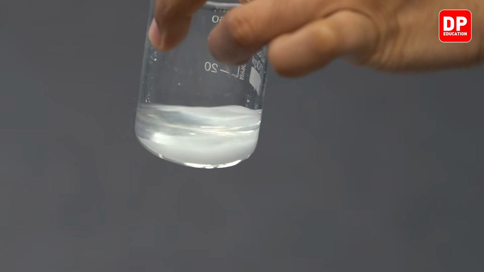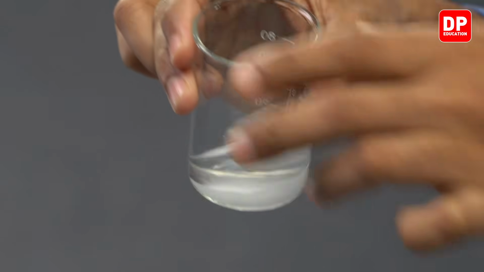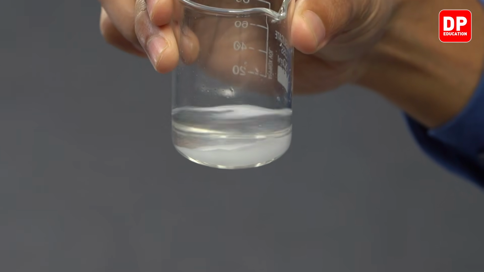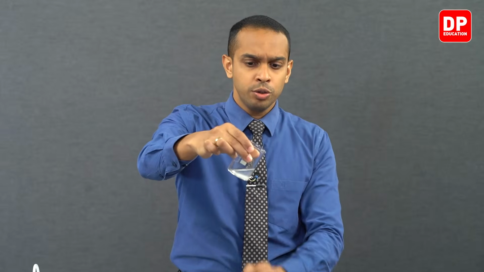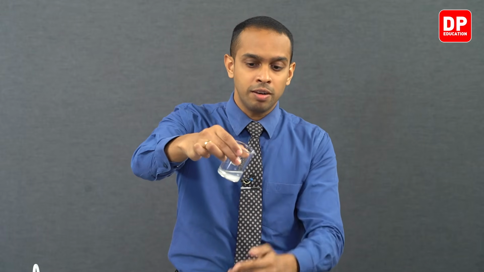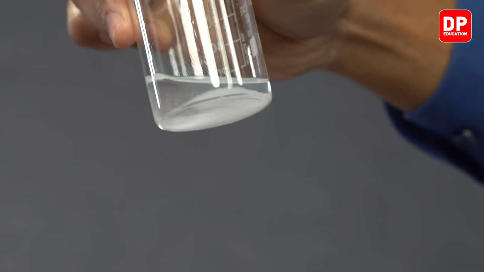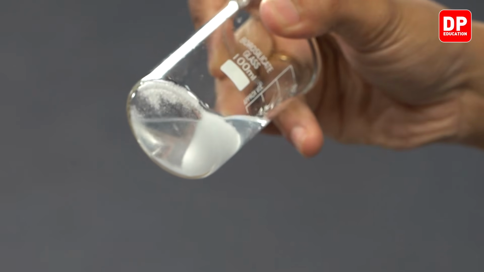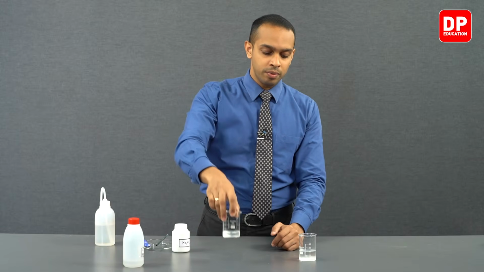There are no clumps observed when you mix sodium sulfate in the methanol that we have here. It falls like powder inside the methanol without forming any clumps.